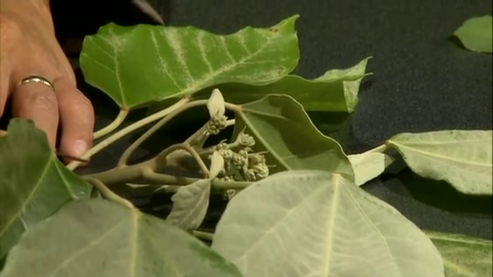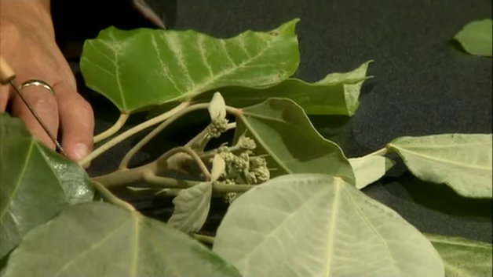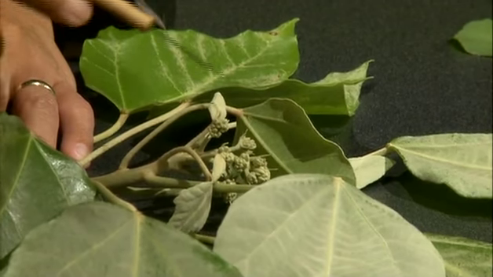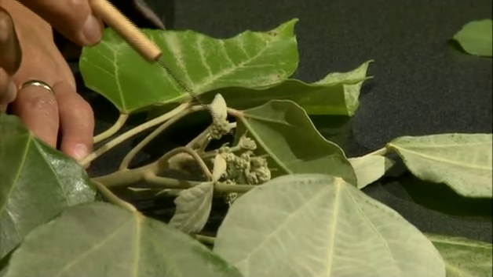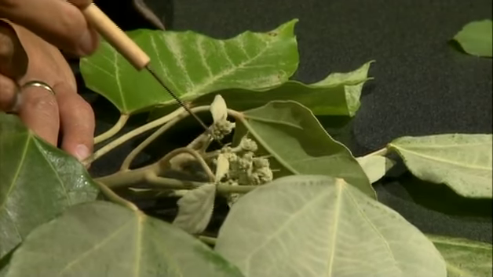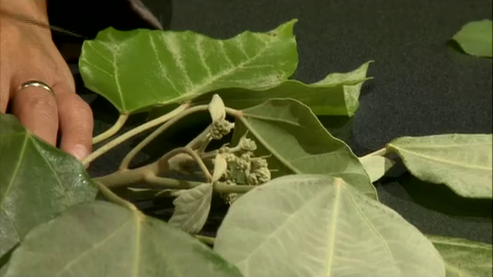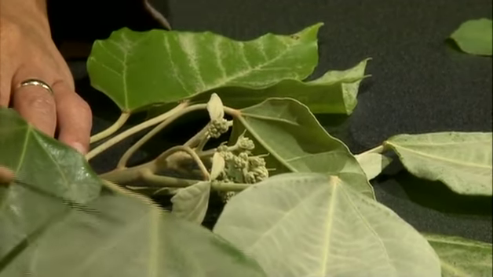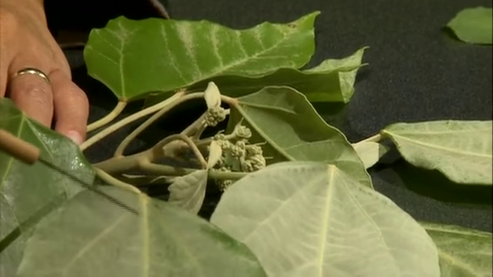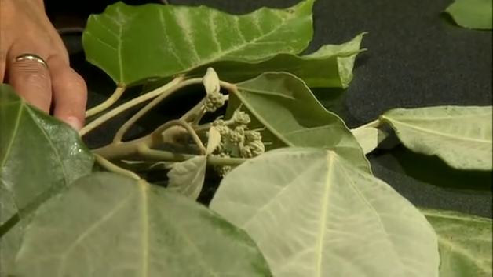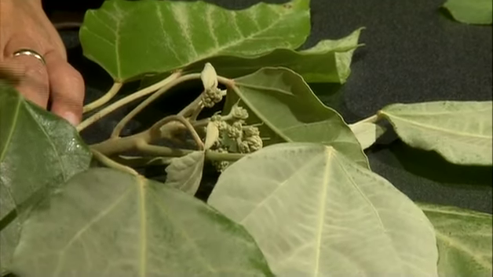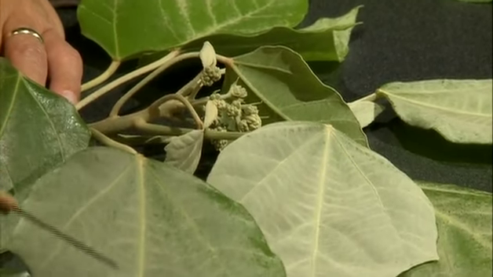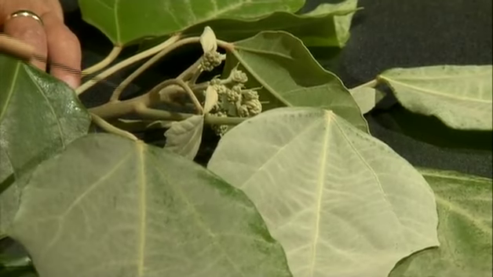So we have node, node, internode, axillary bud, and at the tip you have these other buds. This one happens to be going to flower, so these are floral buds instead of vegetative buds. But what you can see from here is that this kukui leaf, Aleurites moluccana, is a simple leaf. The blade is all in one piece, blade and petiole.